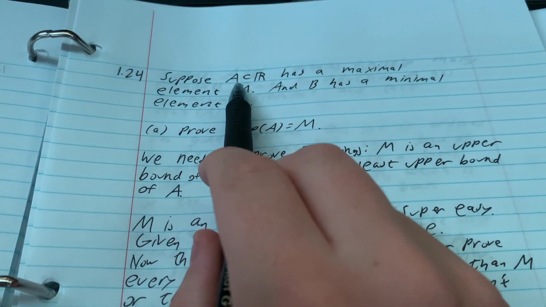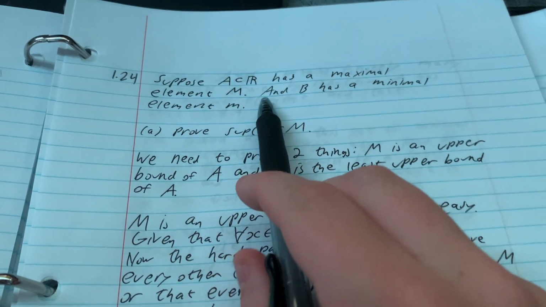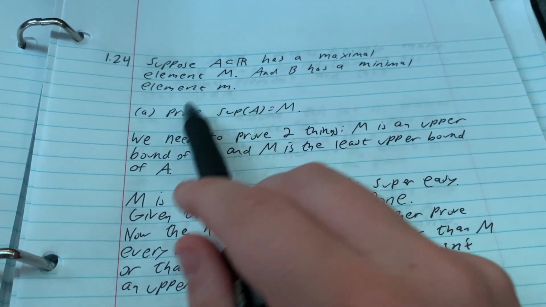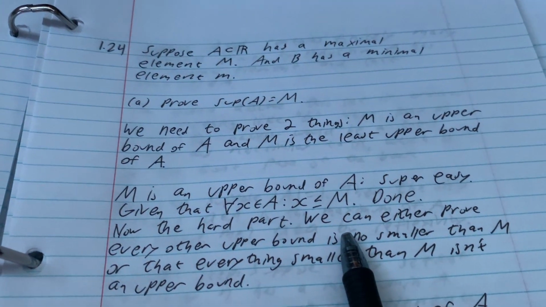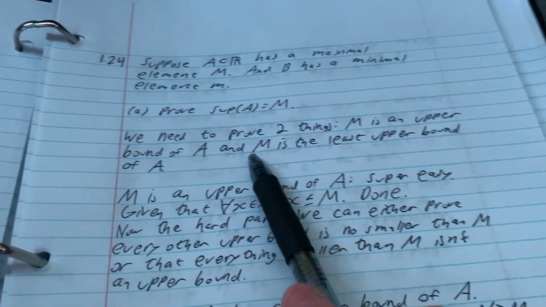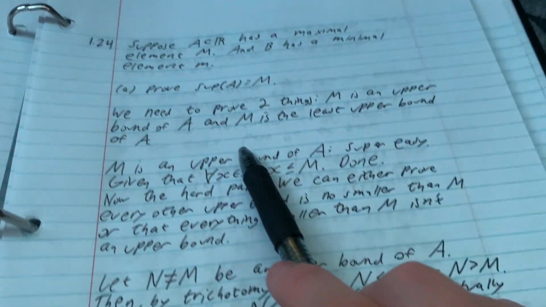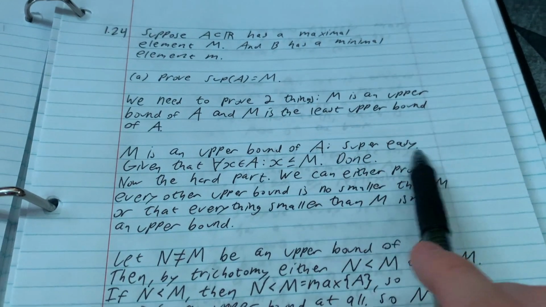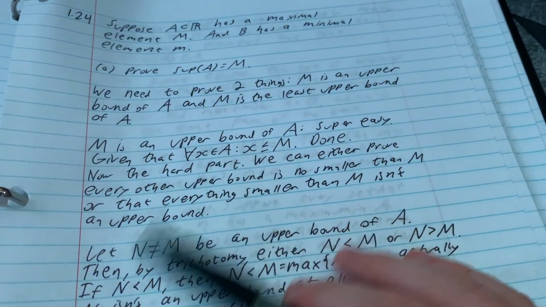Suppose A, a subset of R, has a maximal element big M, and B, which is also a subset of R, has a minimal element little m. Prove that sup A is equal to big M. Okay. We need to prove two things: M is an upper bound of A, and M is the least upper bound of A. I think I did this. Well, let's find out. M is an upper bound of A. Super easy, given that for every x in A, x is less than or equal to M.